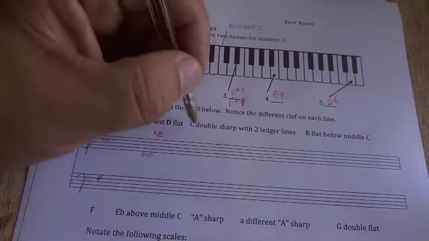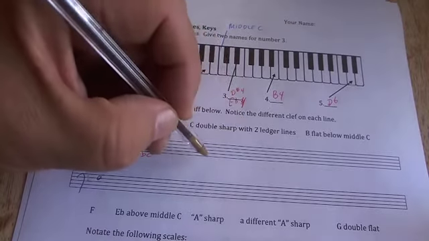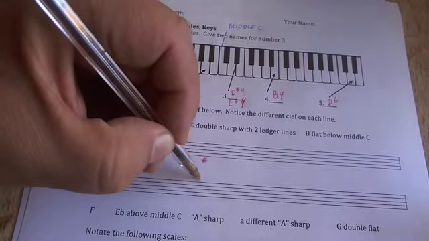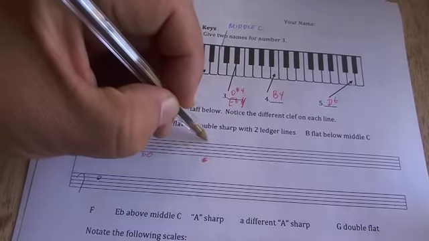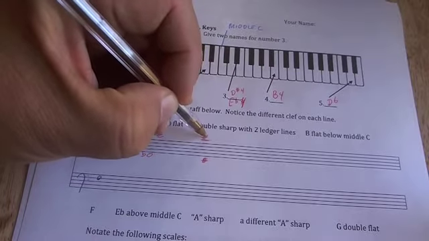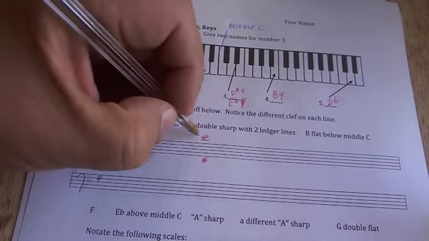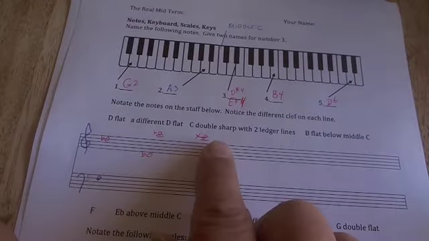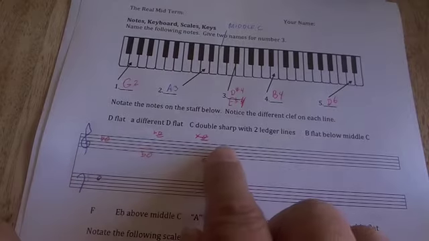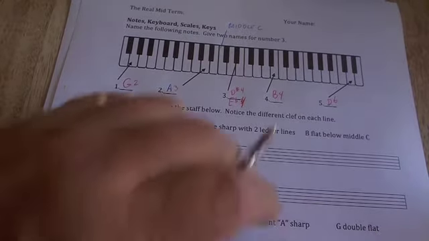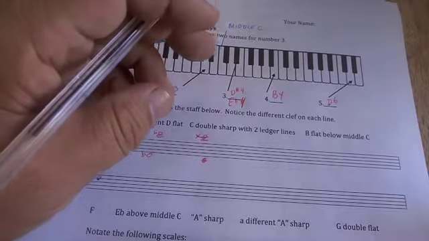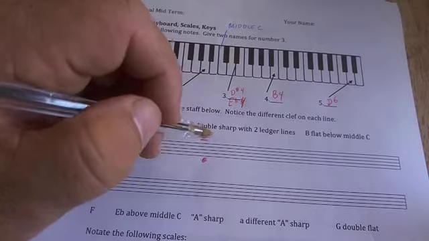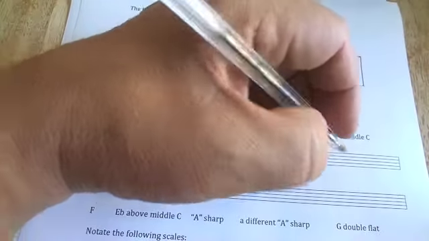C double sharp with 2 ledger lines. Well, it can't be that one because that's 1 ledger line, and way down below won't work, and it can't be that because that's no ledger lines. 2 ledger lines is right there. I'm checking your knowledge of notes and ledger lines, and a double sharp sign is an X. Remember, accidentals in notation go before the note, so you know to play the note sharp or flat or natural before it happens rather than after. Like we say, C double sharp. So you think it'd be C and double sharp, but you want to know it's double sharp C coming up.